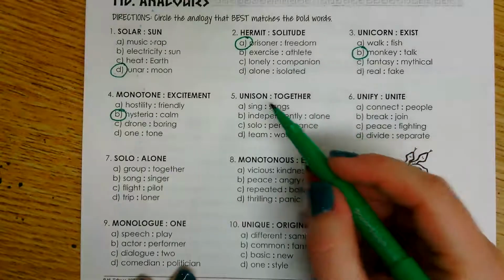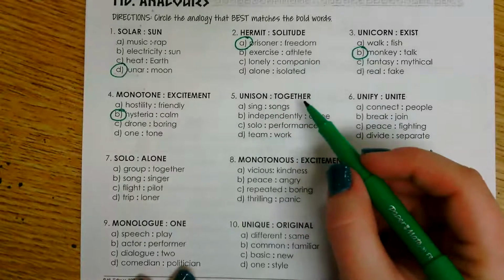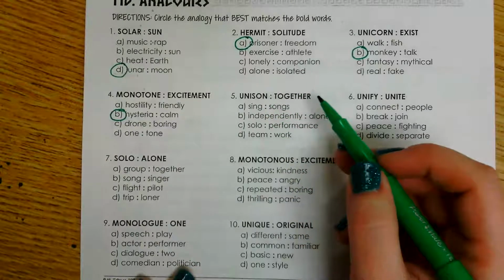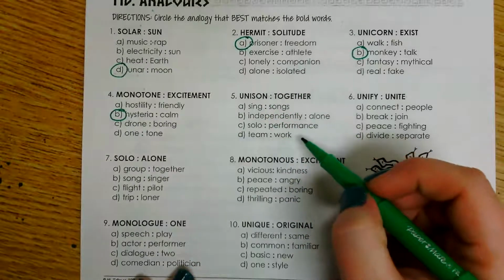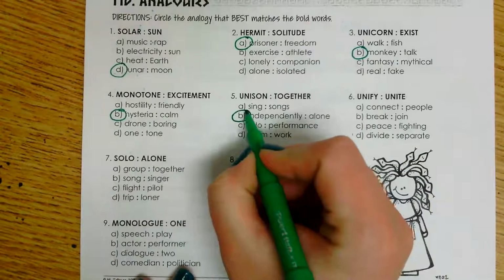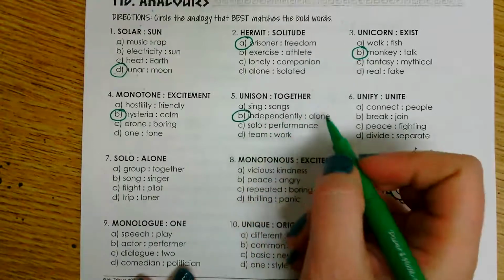Number five, we have unison and together. Well, I know that if something is done in unison, it is done together. So looking at these four options, I'm going to choose independently and alone, because if you do something independently, it is done alone.